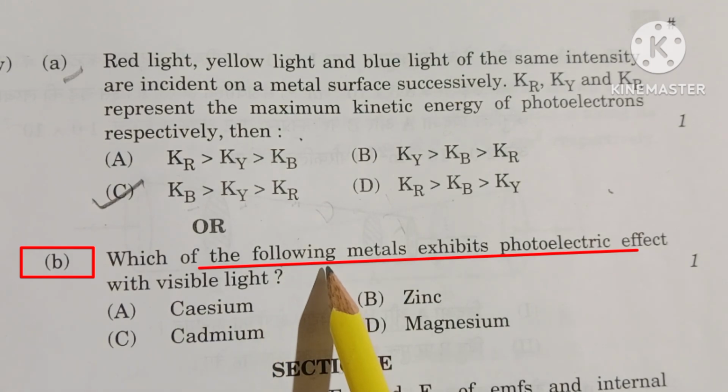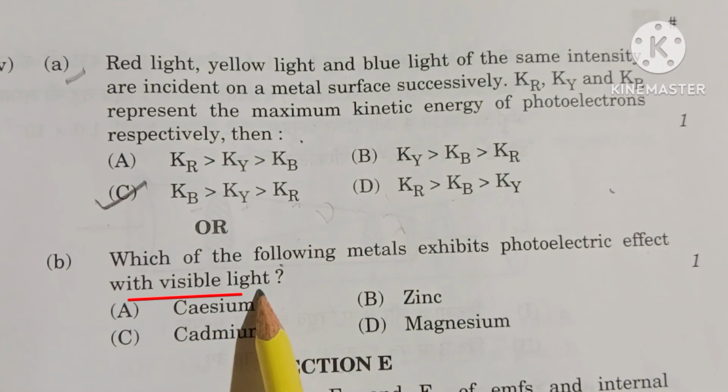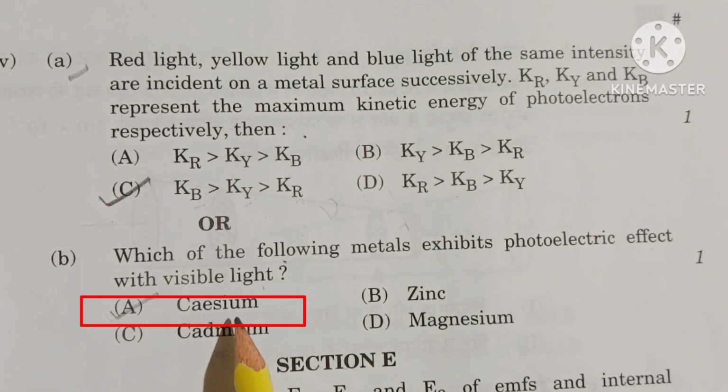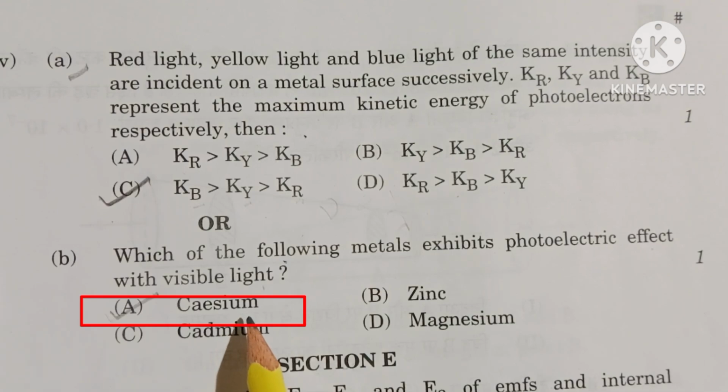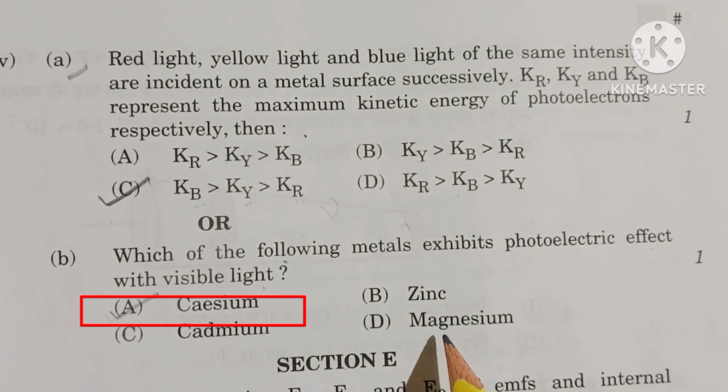Next, OR part. Which of the following metals exhibits the photoelectric effect with visible light? So in this question, A option is the correct option, cesium, because cesium is sensitive to visible light, and zinc, cadmium, magnesium only respond to ultraviolet light due to their higher work function.